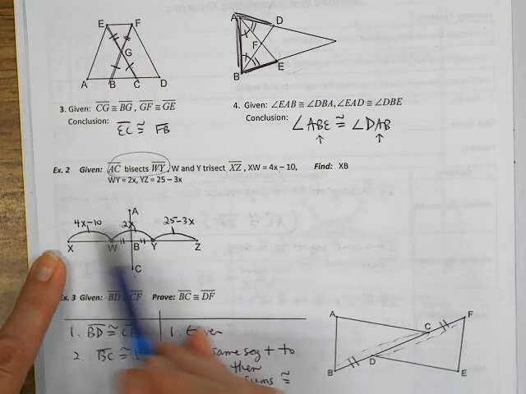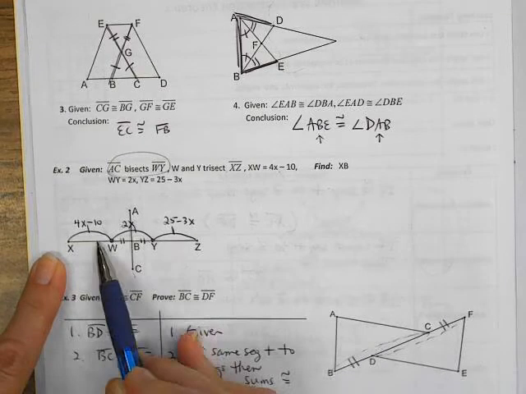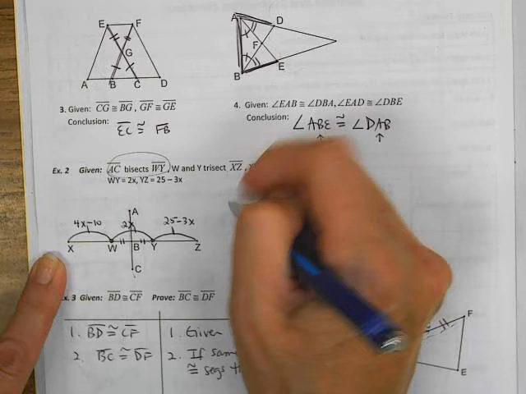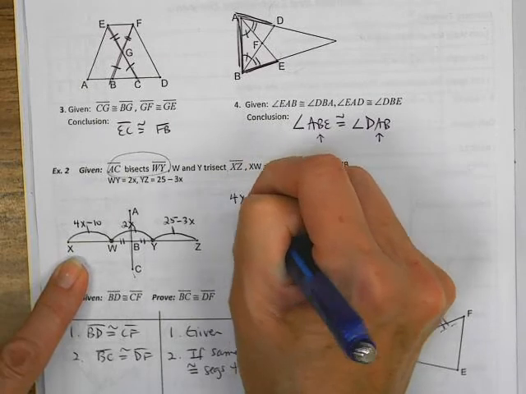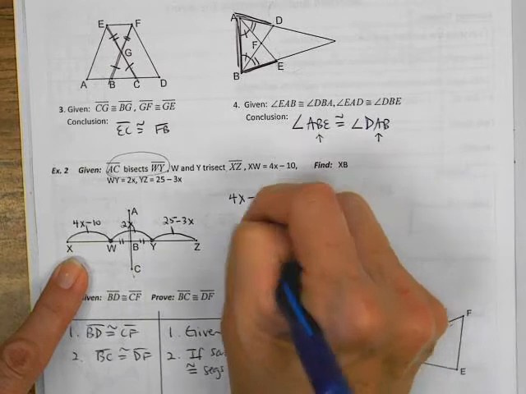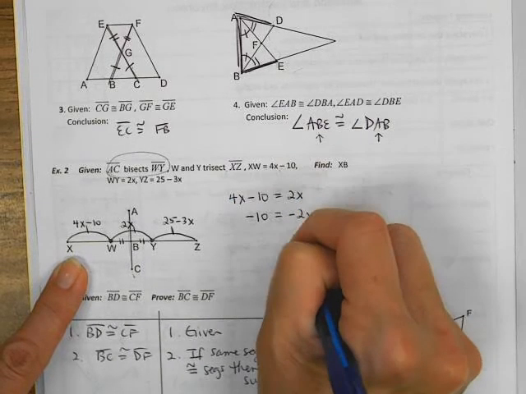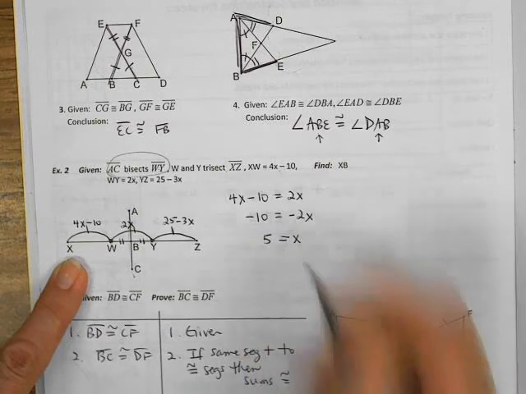I can take any two of these expressions and set them equal to each other because I know they're all the same. So I'm just going to do the first two. 4x minus 10 is 2x. If I solve, I get negative 10 equals negative 2x, and divide, I get x to be 5.